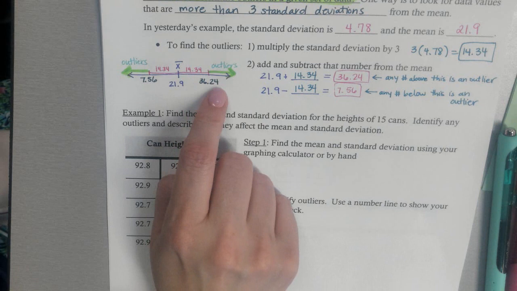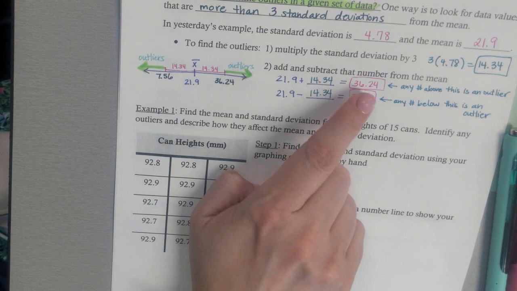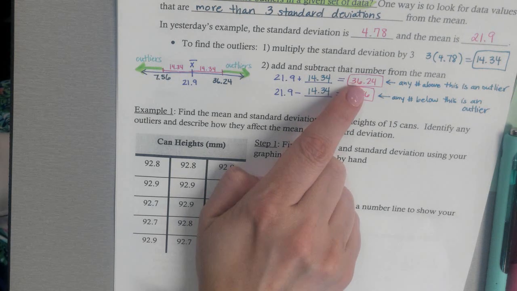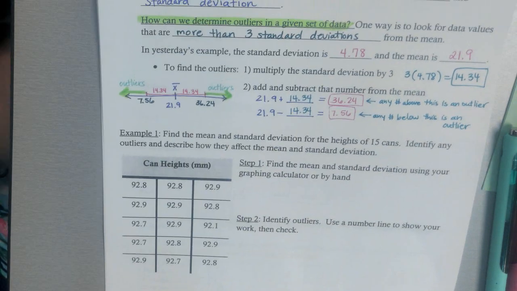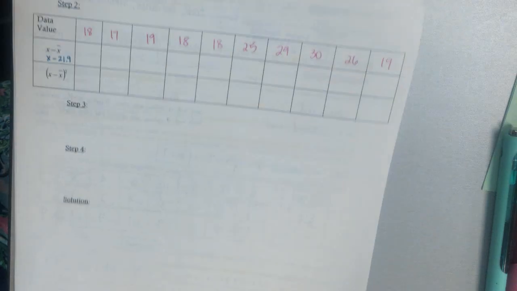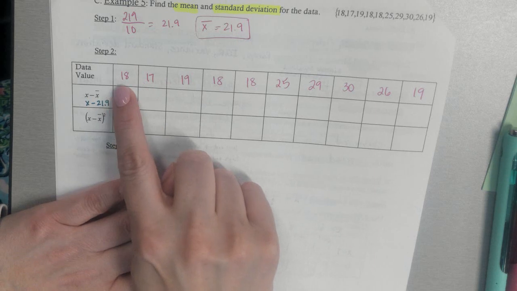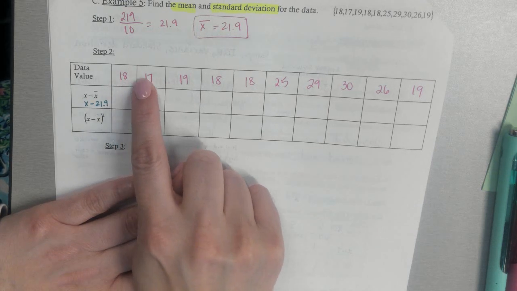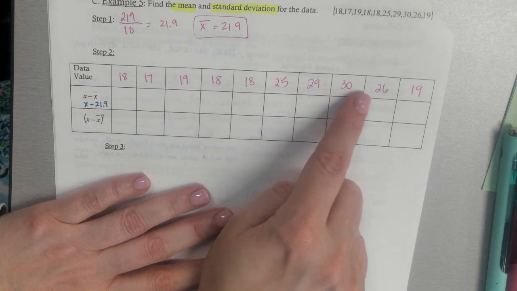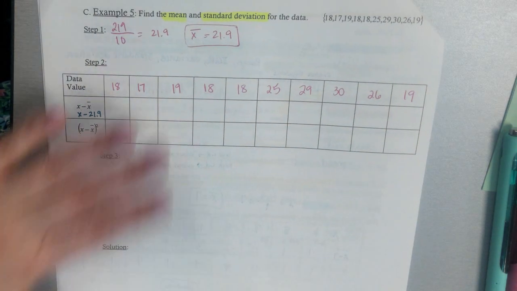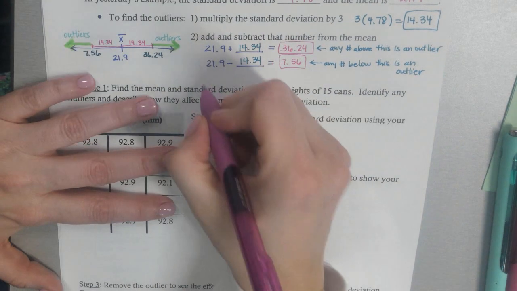So if we're determining the outliers, let's look at the data from yesterday. We're looking for numbers that are above the 36.24 or below 7.56. So on yesterday's example, this is our data set here. You also have them written in your chart. Are there any numbers that are above 36 or below that 7? Nope. So that means in that data set from yesterday, there were no outliers.